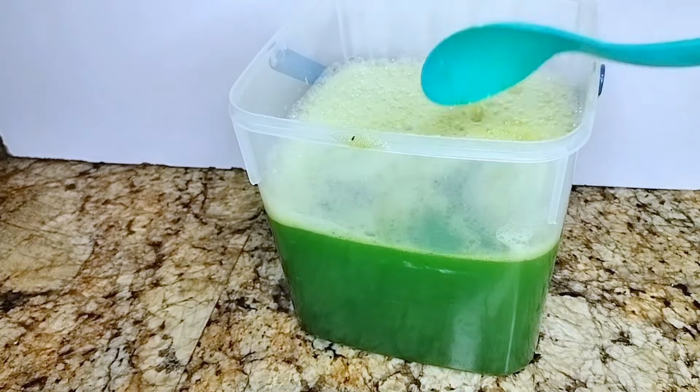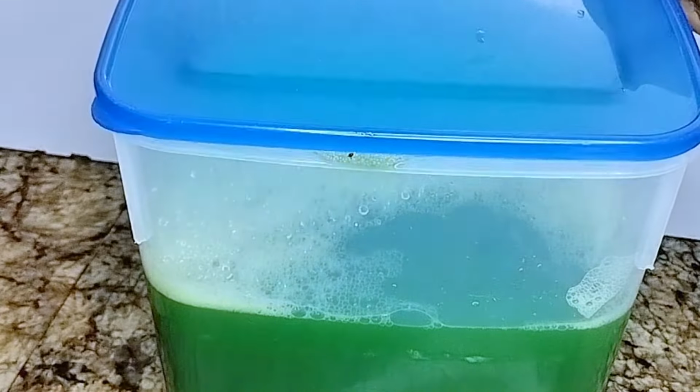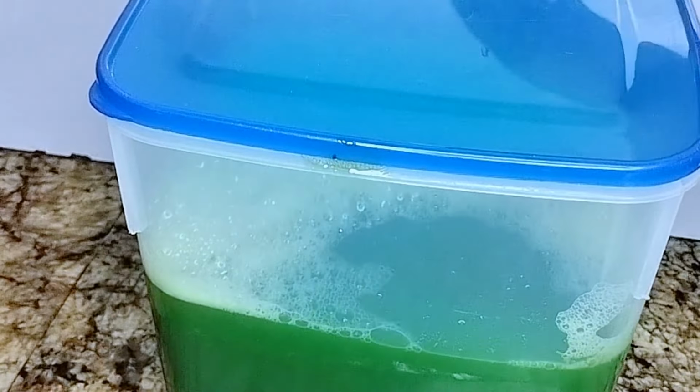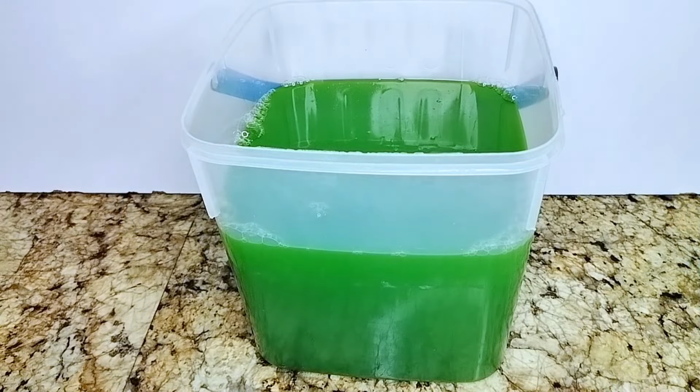So that's it. Now you can see the consistency. I like it the way it is. I mean, it's toilet cleaner, so it doesn't need to be really thick. It just needs to be very active and effective for whatever it is used for. So that's all that matters, the effectiveness and not really the thickness. So I like the consistency.